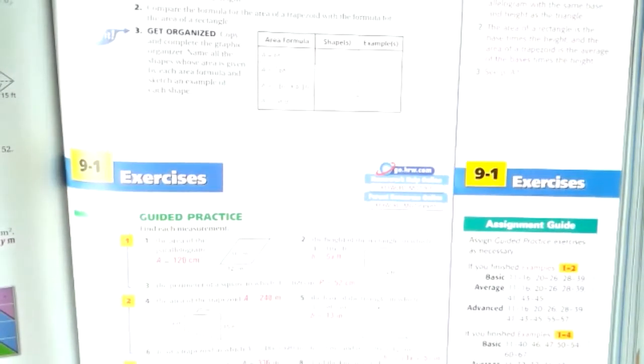This is chapter 9 that we're in. 9-1 we were still on. We're going to go to 9-2 today. Okay. Number 7.